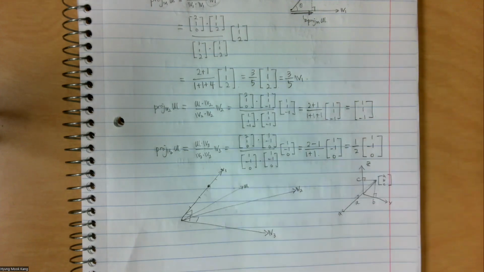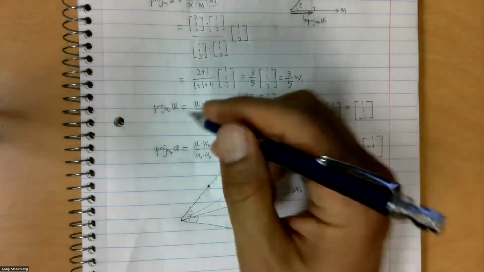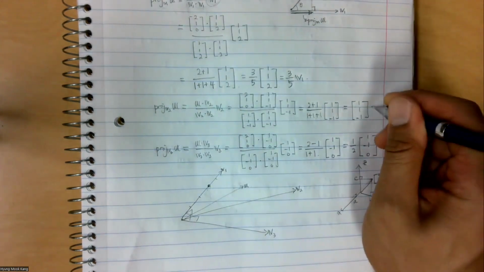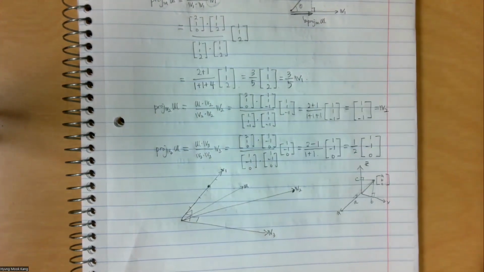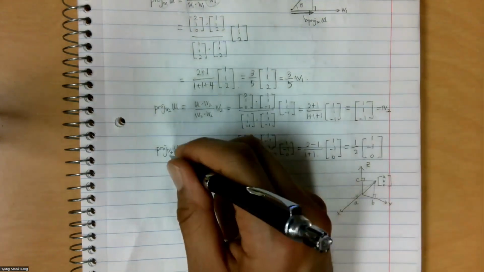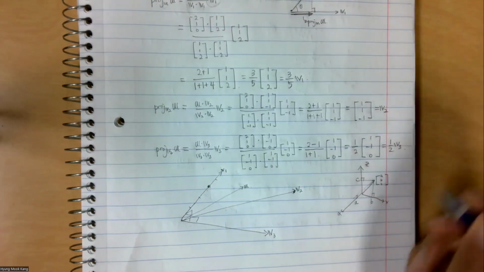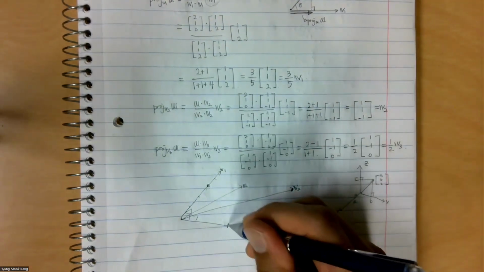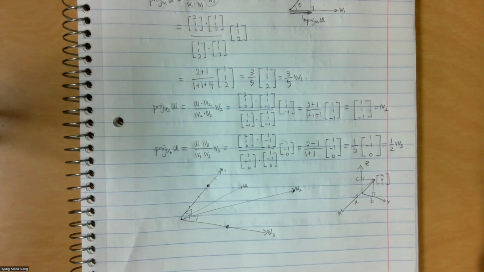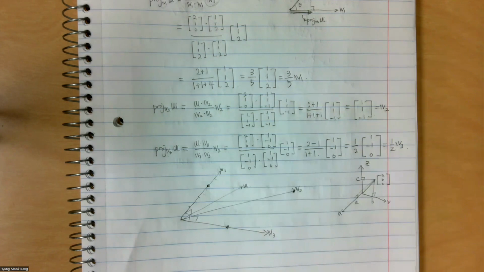Here's our v1 coordinate, if you want to call it that. This one is the whole of v2. This one is just half of v3. Here's our v3 coordinate of u.